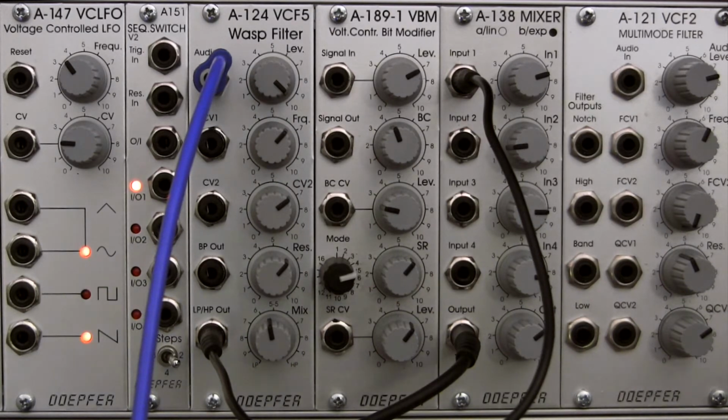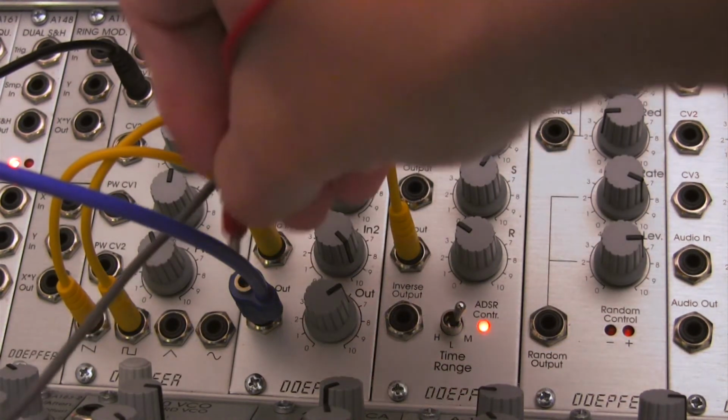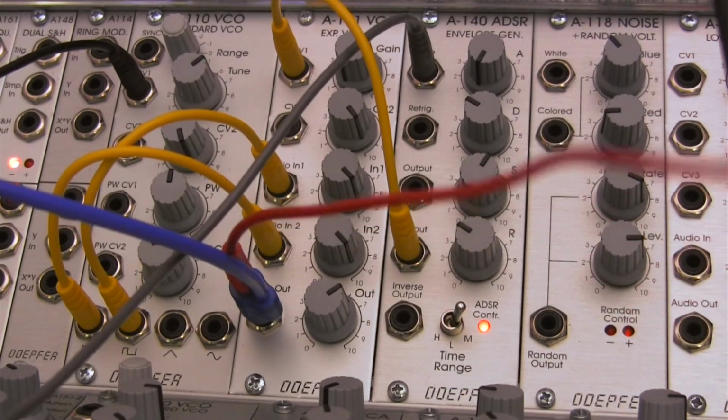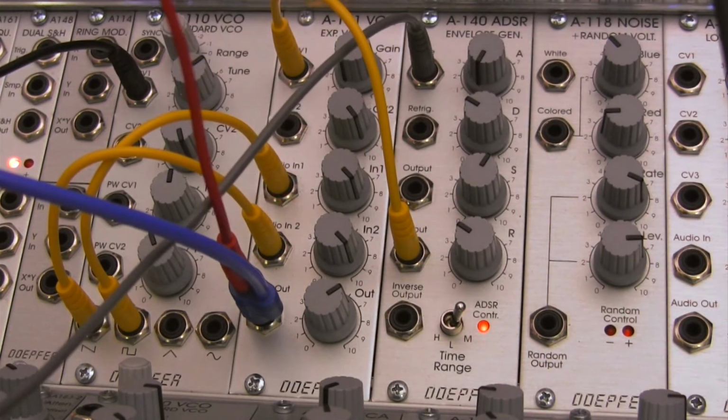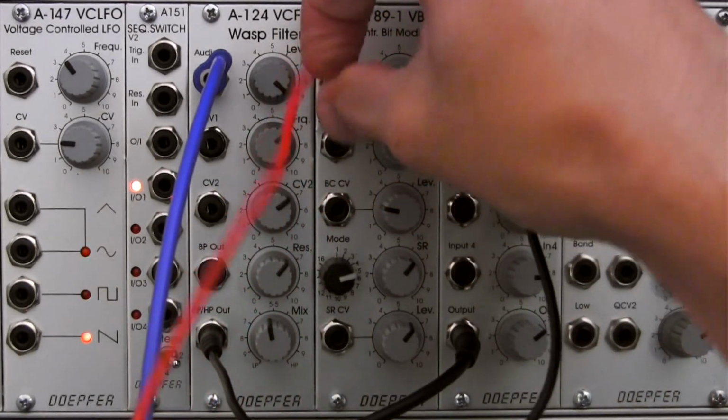But this module here, the A189, can also be used to process audio. So let's have a listen at that as well. Now in my bottom section, I'm going to take a second output from my VCA, so you can see down here. I'm going to plug right into the back of that, and then go straight up into the top section and plug right into my bit modifier.